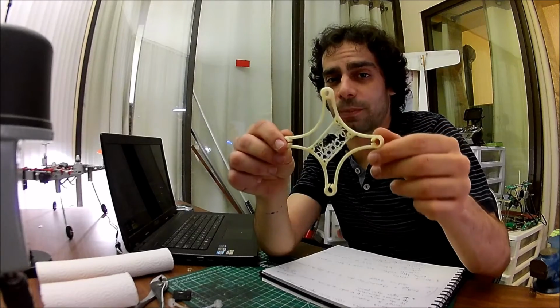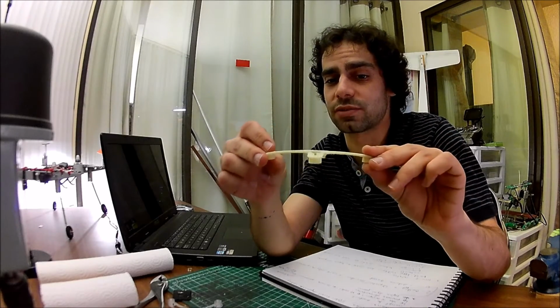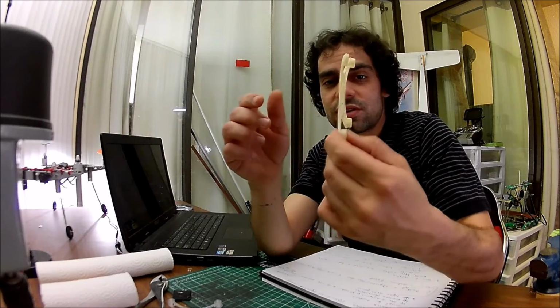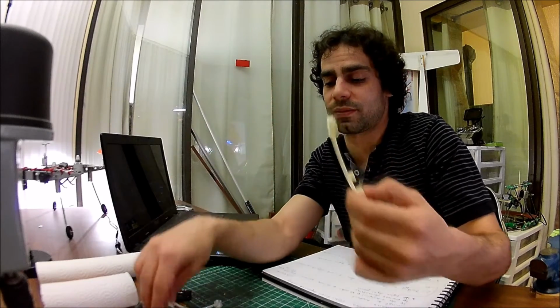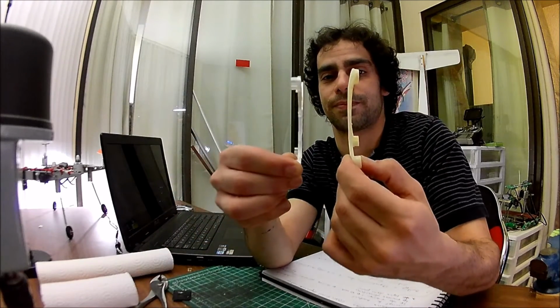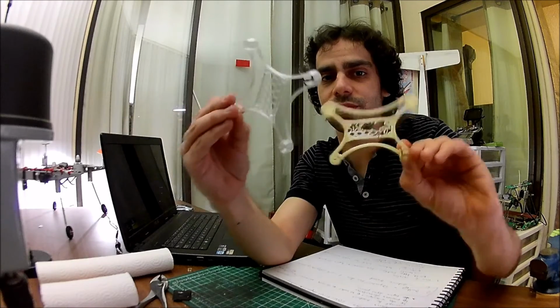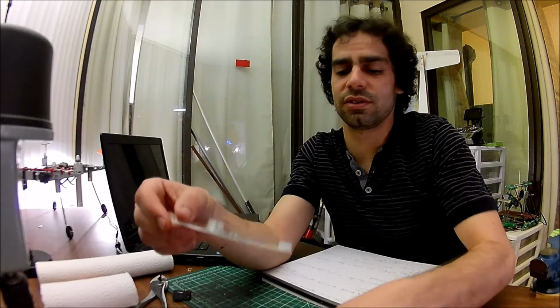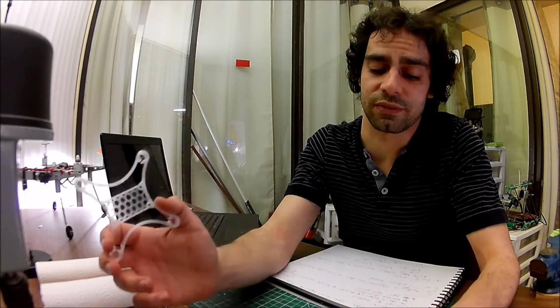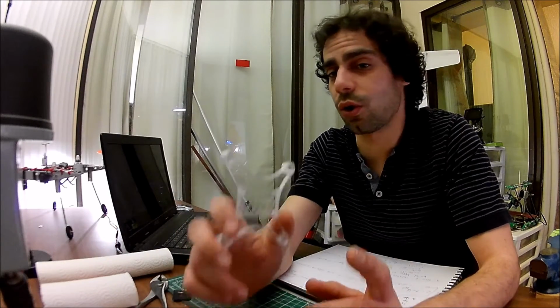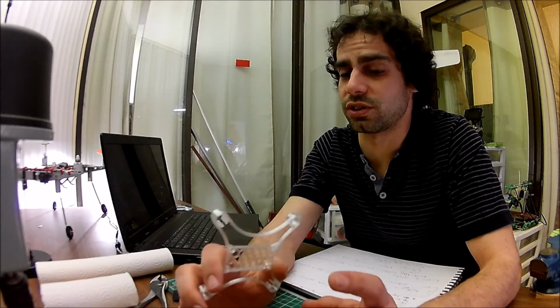This was the quadcopter frame that I tried to print in ABS, and as you can see, it's not quite right comparatively. So different plastics have different properties, but the main thing you're always going to run across is shrinkage.